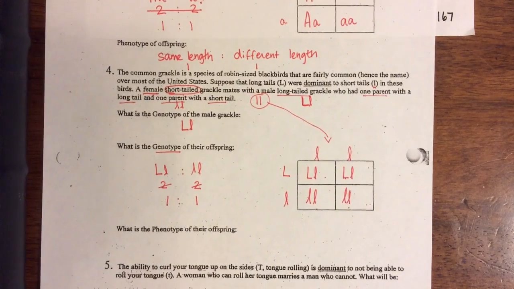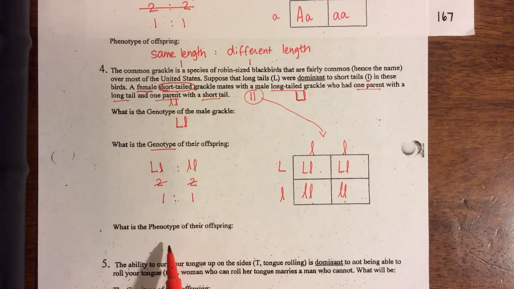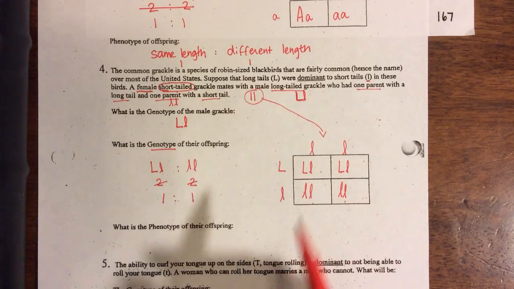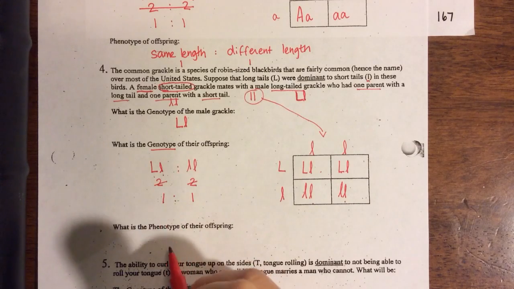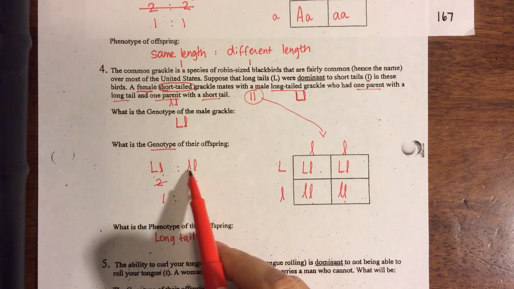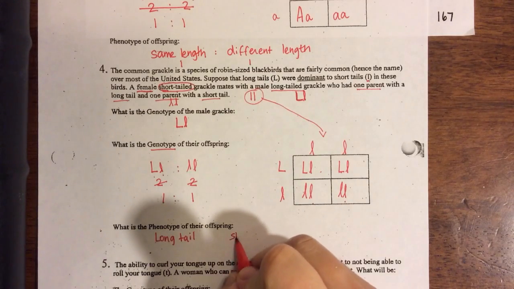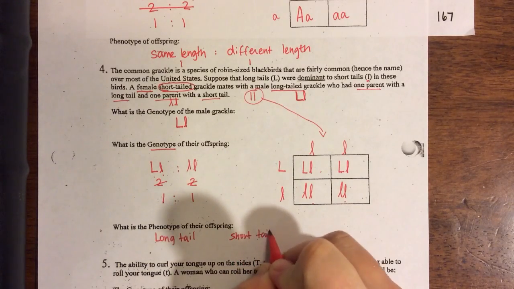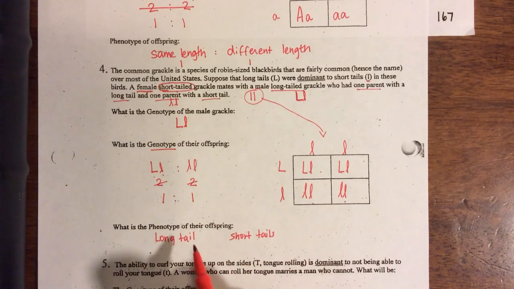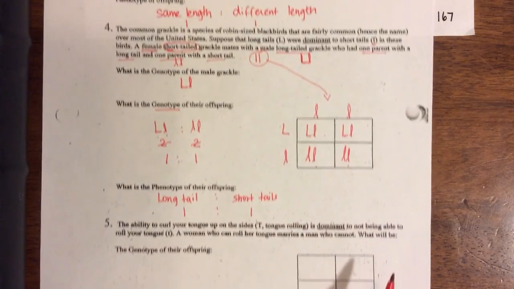And what is the phenotype of their offspring? So what that means, what does it actually look like? All right, and we know that big L is long tail. So if I look here, big L, little l, that is a long tail. And little l, little l, those are going to be short tails. All right. And if I look again, I have a 2-to-2, or reducing it, I have a 1-to-1. So 50% of the offspring are going to have long tails, and 50% of the offspring will have short tails.